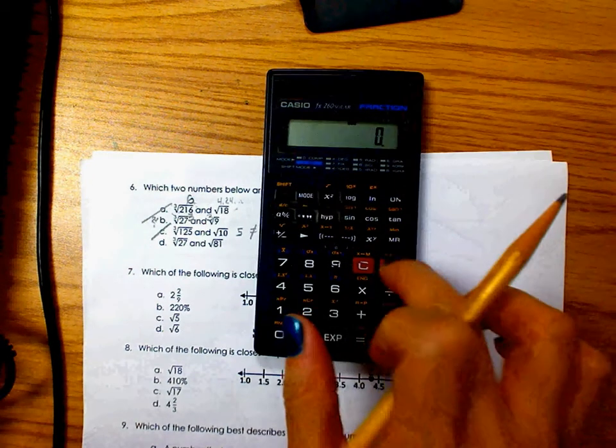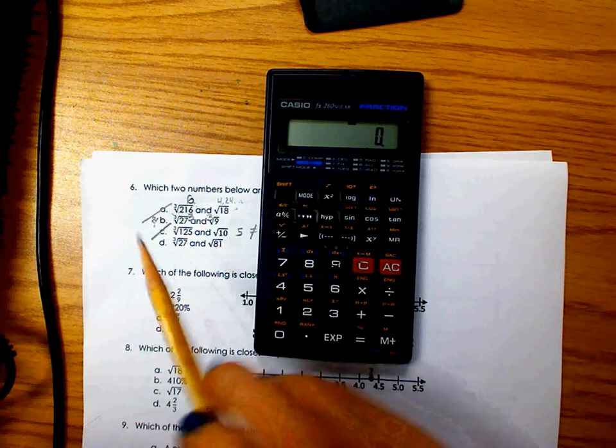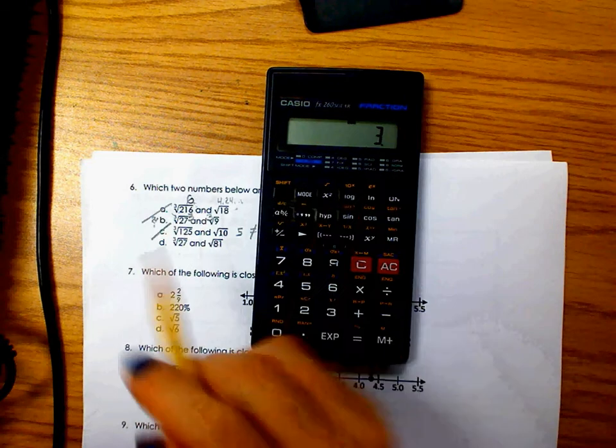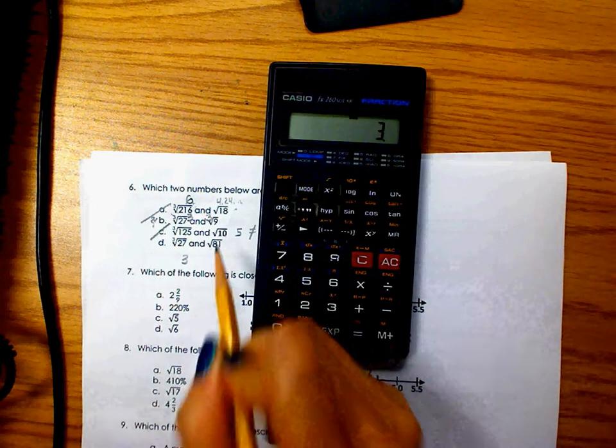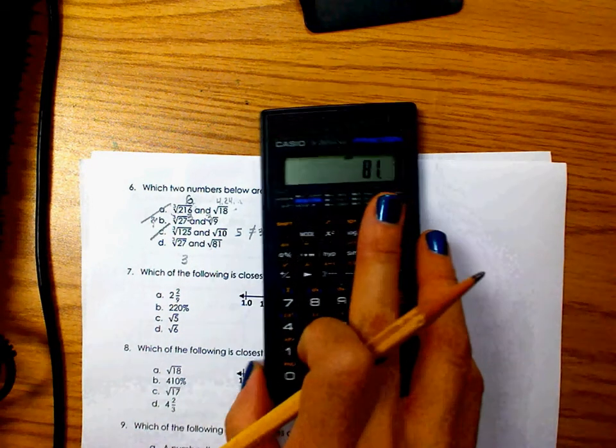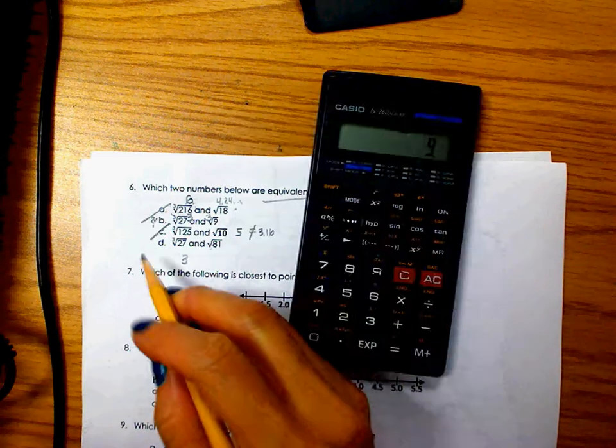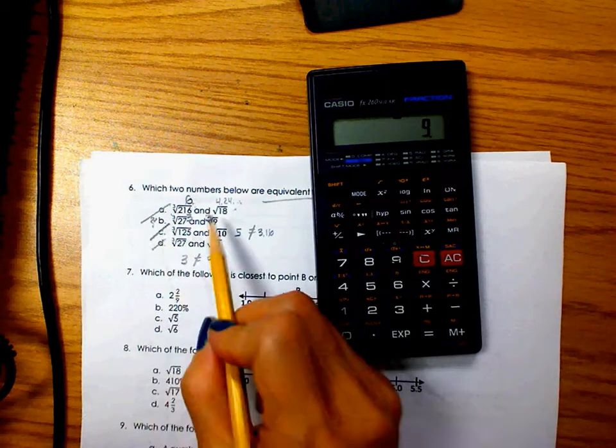Now let's try cube root of 27. So 27 cube root, that's 3. How about square root of 81? Hopefully you know that's 9, but let's double check. 9. These are not equivalent. So the best answer choice is B.